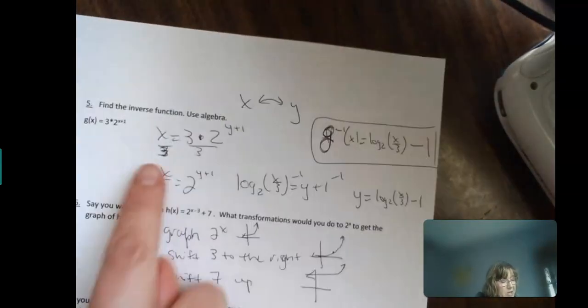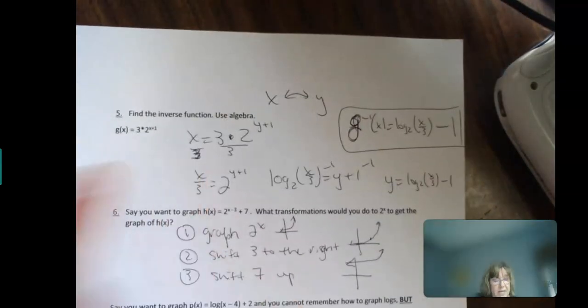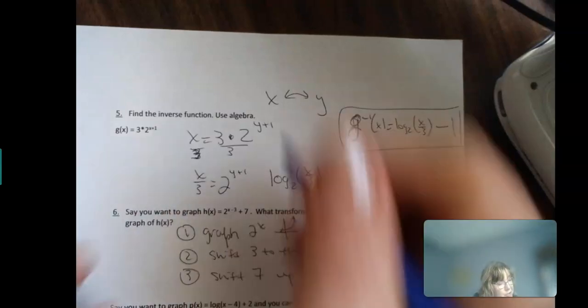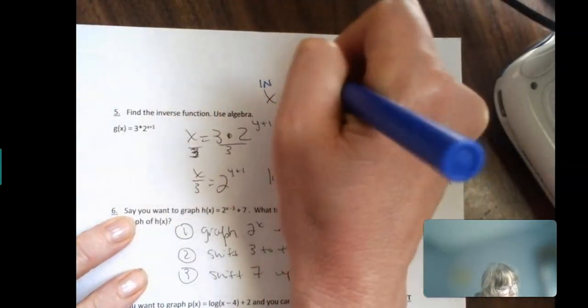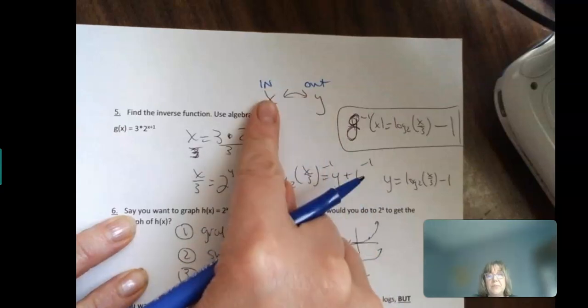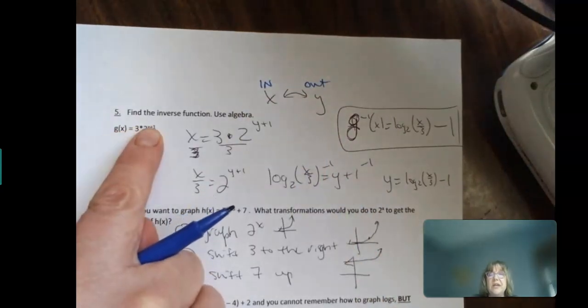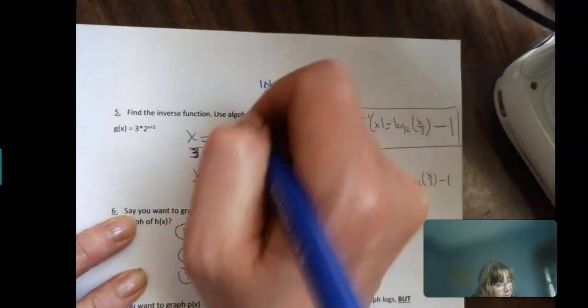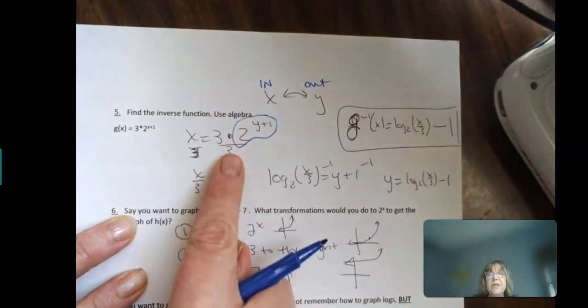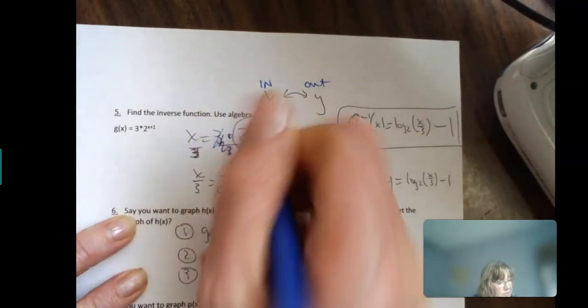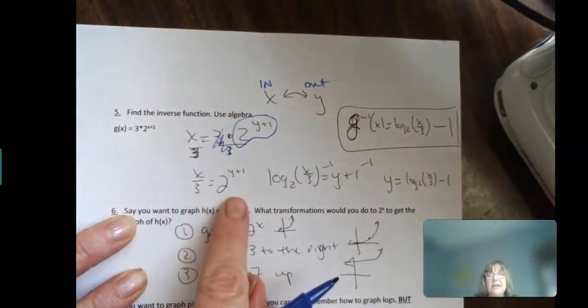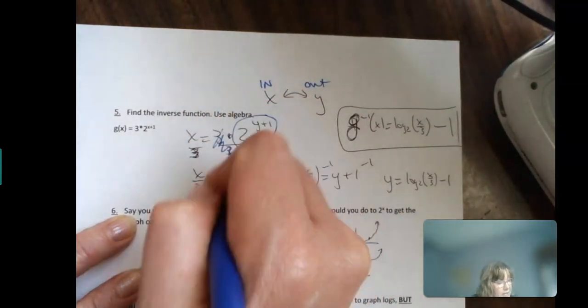On the next page, again, if you want to find the inverse function, remember input becomes output and output becomes input because you're trying to undo it. So I change this to an x, change that guy to a y. First of all, you have to isolate the function. So I divide both sides by 3 because these cancel. I get x over 3. Next thing, this is isolated, right? That's the best you can do.